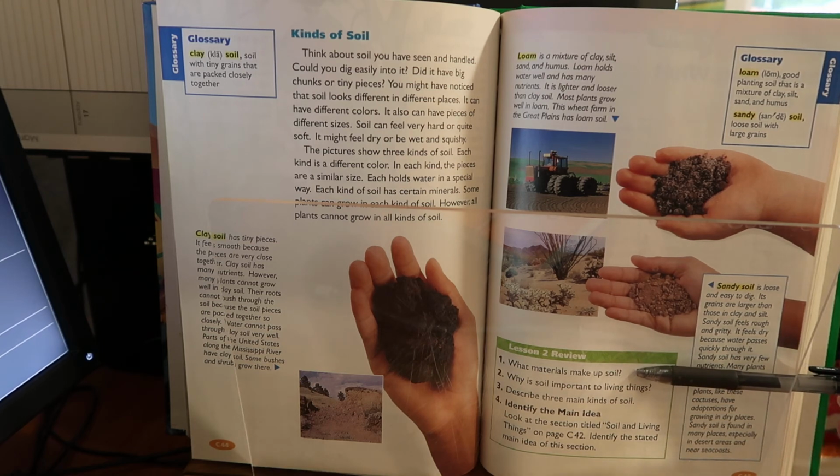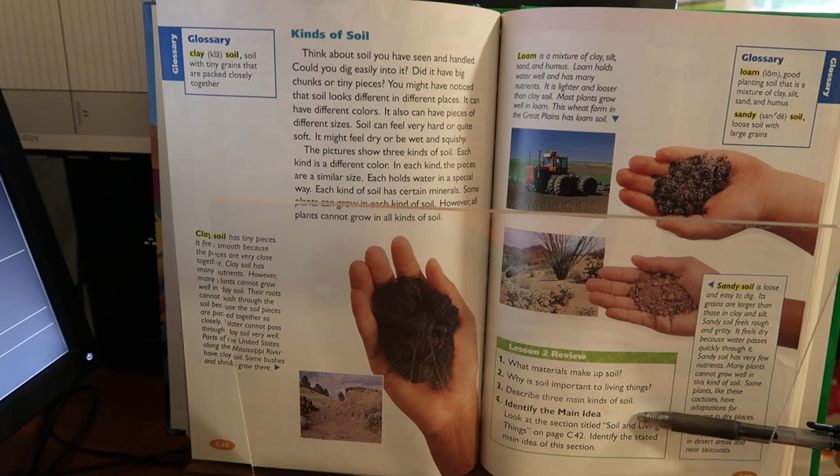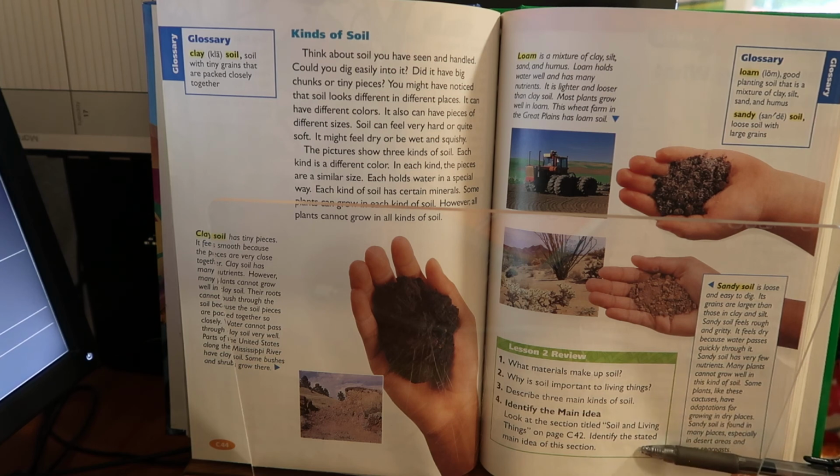So lesson 2 review, you're going to answer these questions on a piece of paper. Number 1, what materials make up soil? Number 2, why is soil important to living things? Number 3, describe 3 main kinds of soil. Number 4, identify the main idea. So look at the section titled Soil and Living Things on page C42. Identify the stated main idea of this section. So you need to go back to 42, look for this title, and tell me what is the main idea of that section.